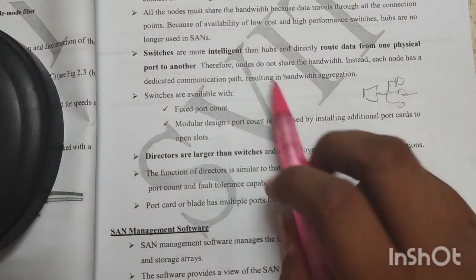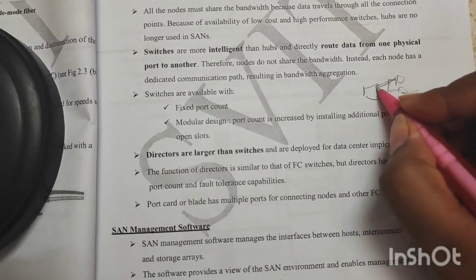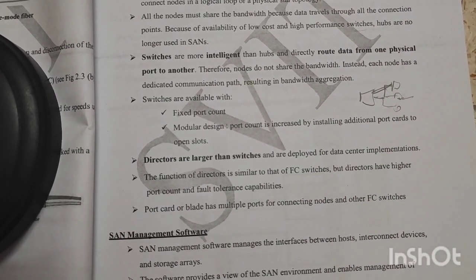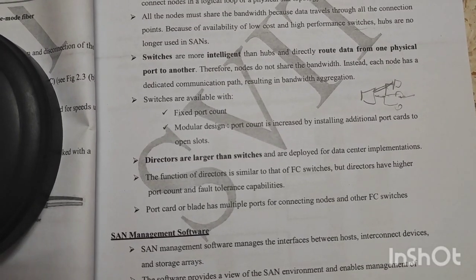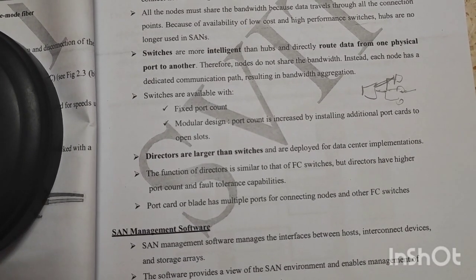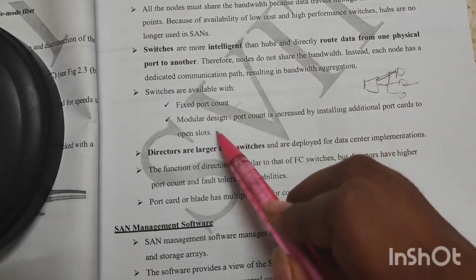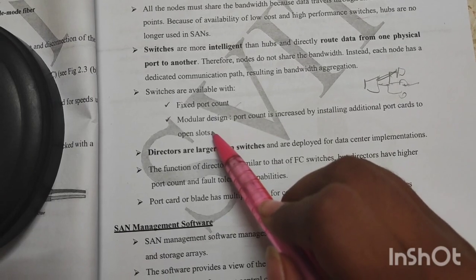In switches, only the host which had asked for the data gets the data. And then switches are available with fixed port count and modular design.